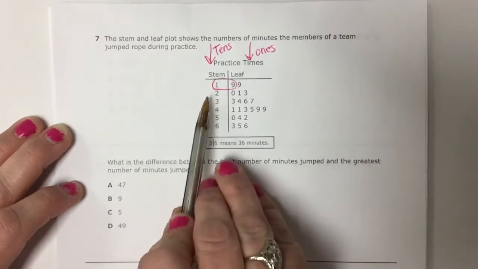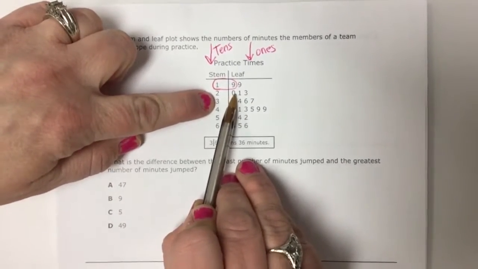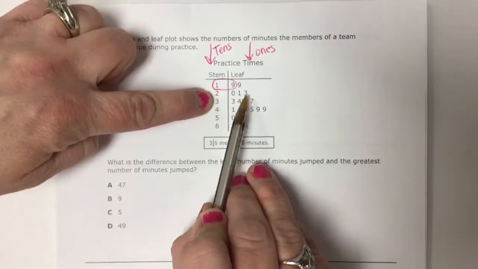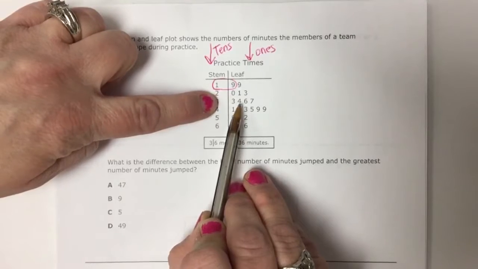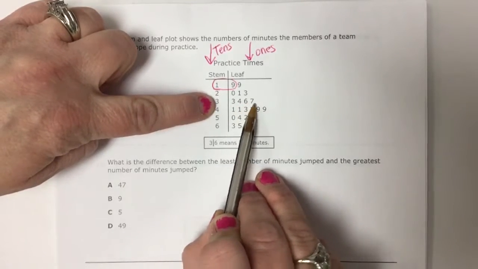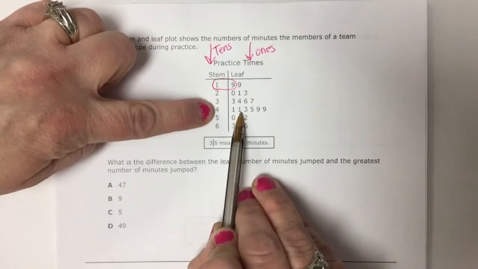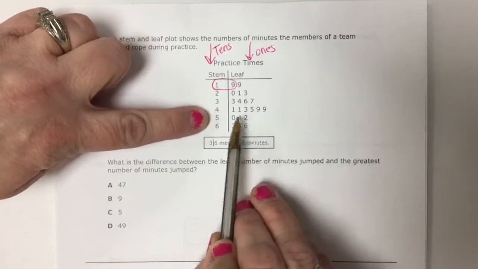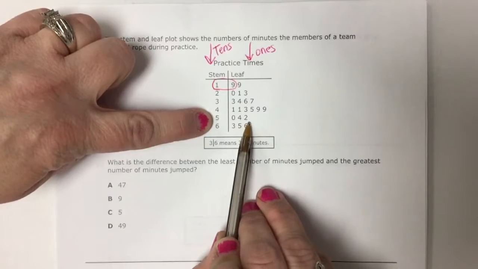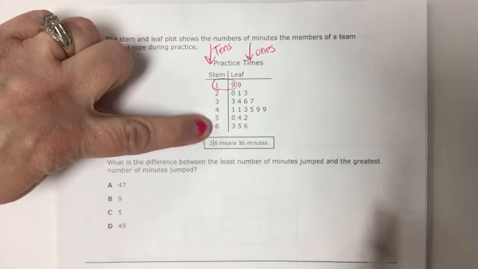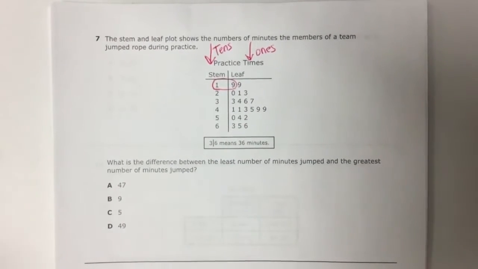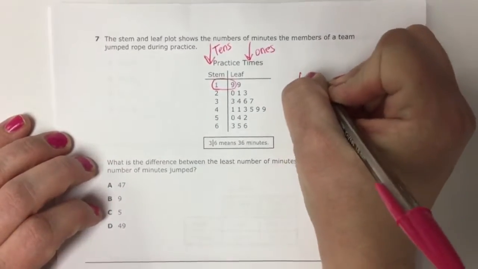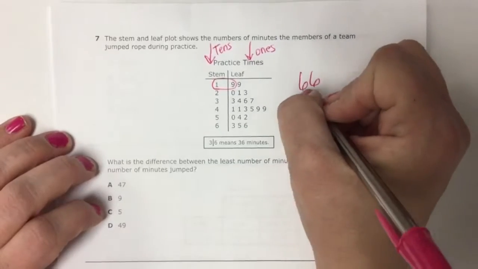And this is 19. The 2 and the 0 make 20. 2 and the 1 make 21. 2 and 3 make 23. 33, 34, 36, and 37. 41, 41, 43, 45, 49, 49. Okay, 50, 54, 52, 63, 65, and 66. So we're looking at the biggest and the smallest. So the biggest number is 66. And the smallest number is 19.